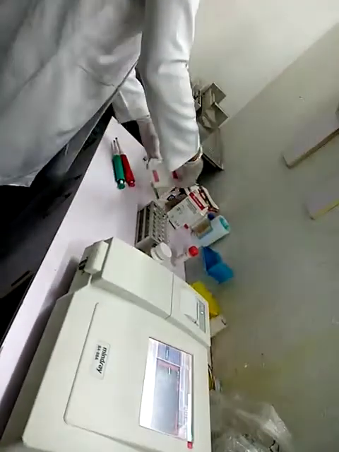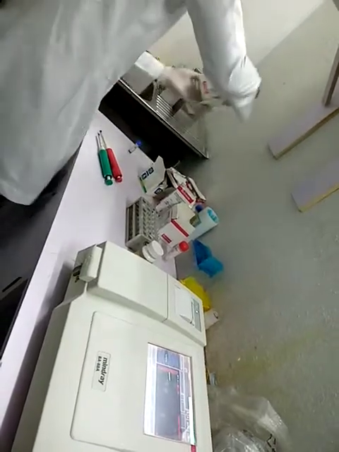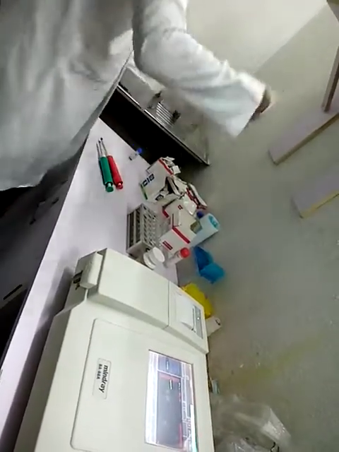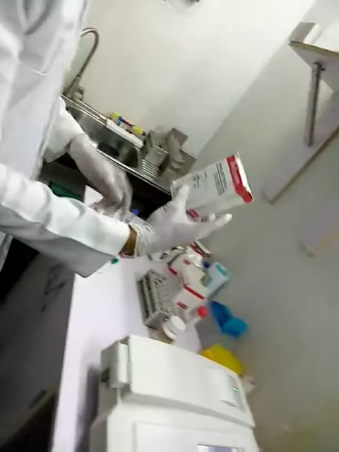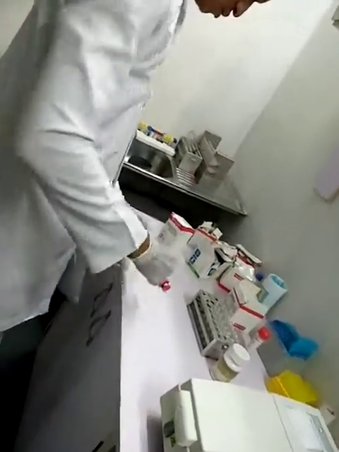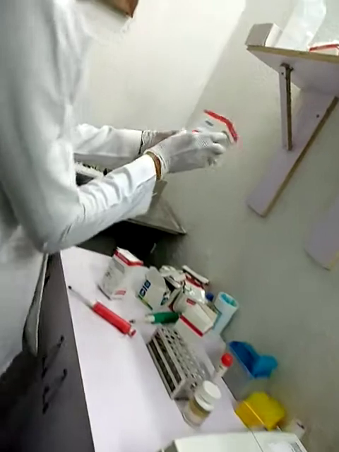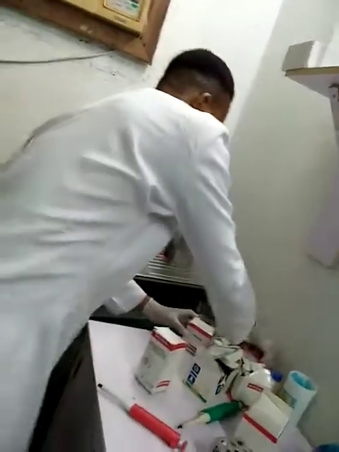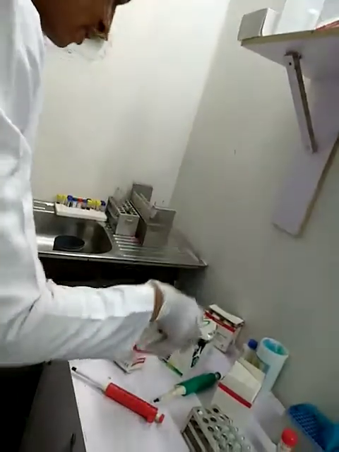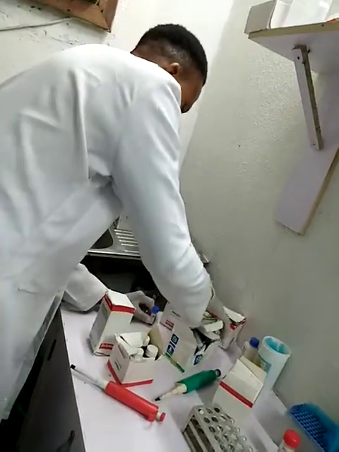For my total cholesterol, I'm also using Biosystems reagent. I'll run my total cholesterol and my triglyceride at the same time.